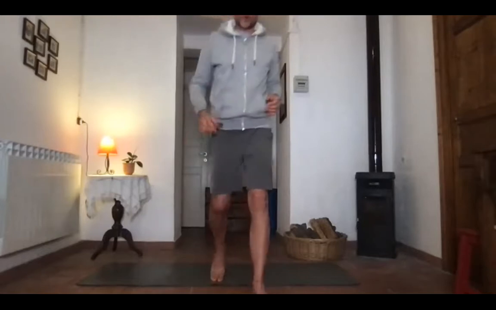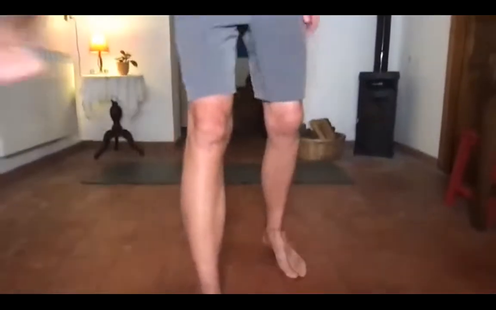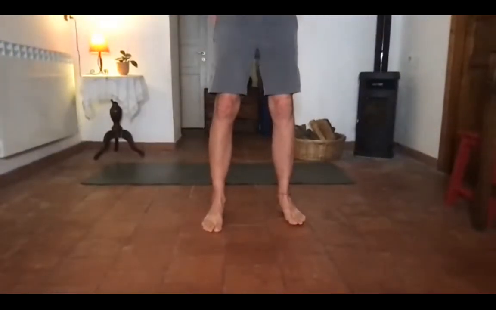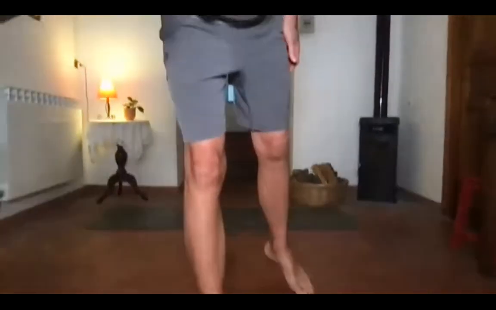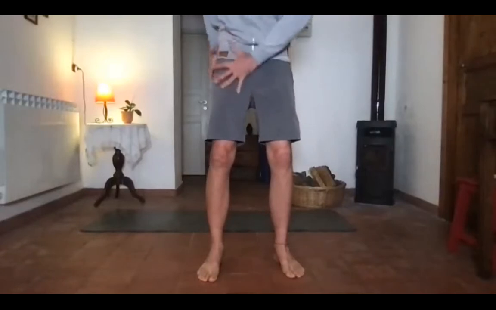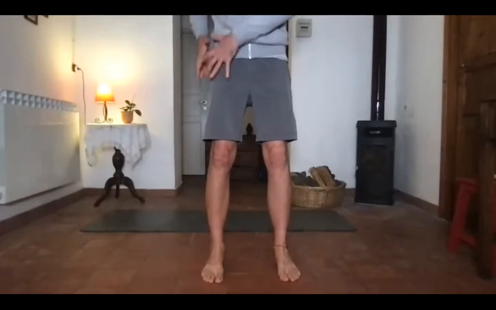From there, what you can do is create contraction of the muscles of the entire limb, again, to try and build up some greater tone. So I'll come forward a little bit so you can see perhaps a little bit better. What we're going to do is go through a process where we try and contract muscles all the way from the hip down the leg. So we'll start from the top and work our way down.